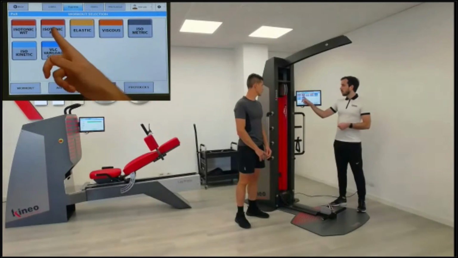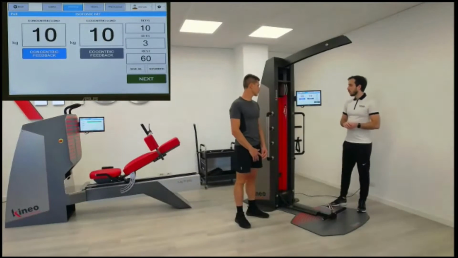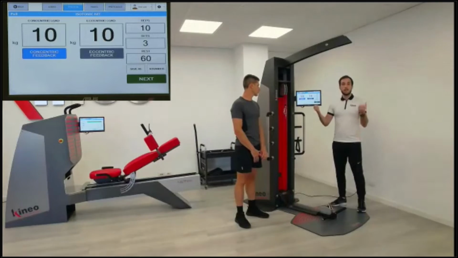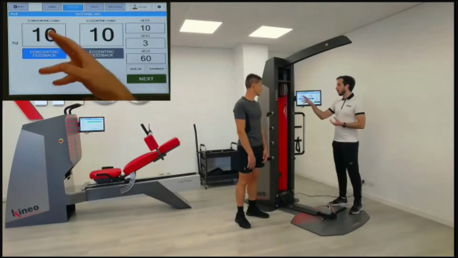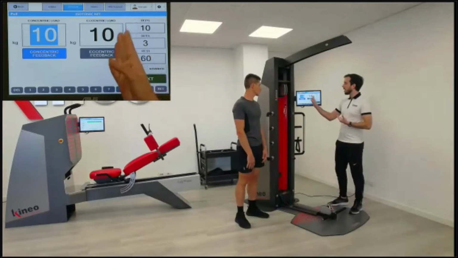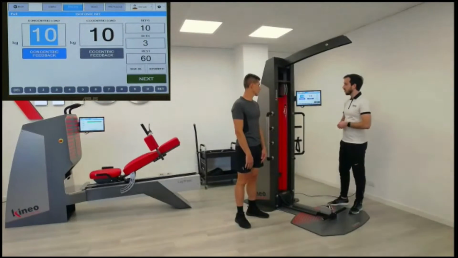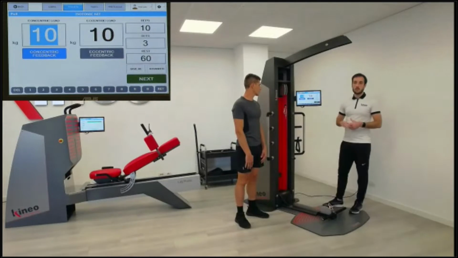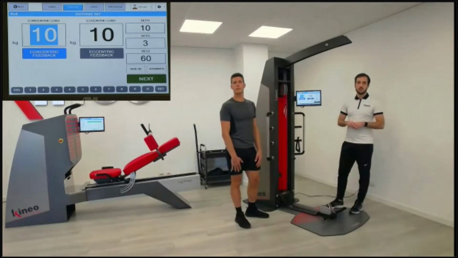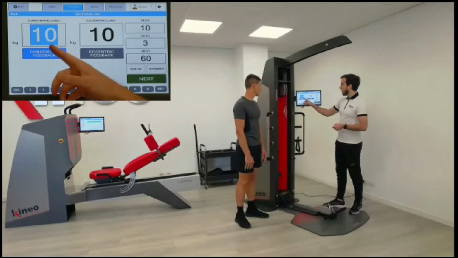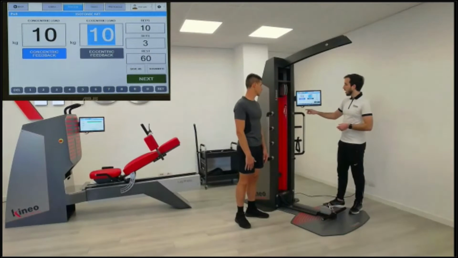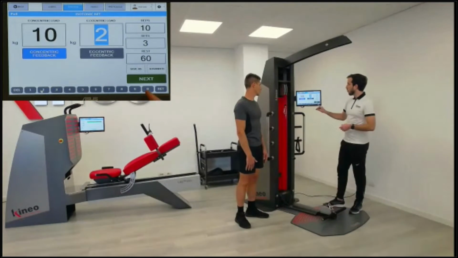So by the training methods, we select isotonic needs. The exercise will be a biceps curl in the squat platform, just to make an example on how easy it is to manage loading in concentric and eccentric. Those are kilograms, exactly how we measure everything in traditional weightlifting. So, for example, we take 10 kilograms in concentric and we put 20 kilograms in eccentric.